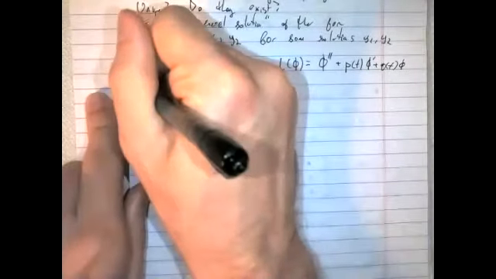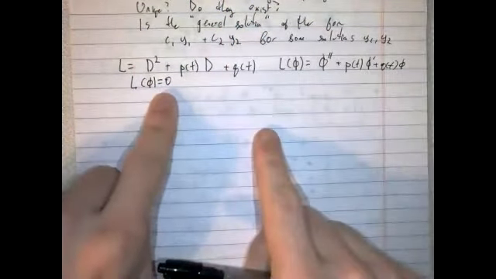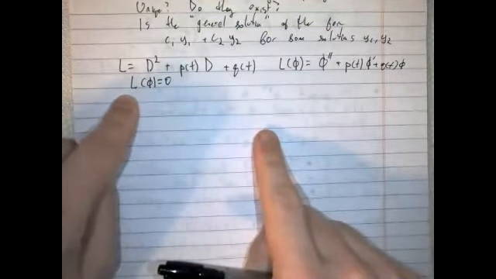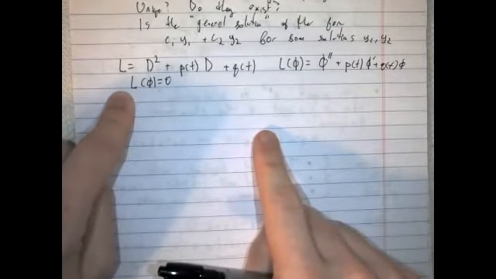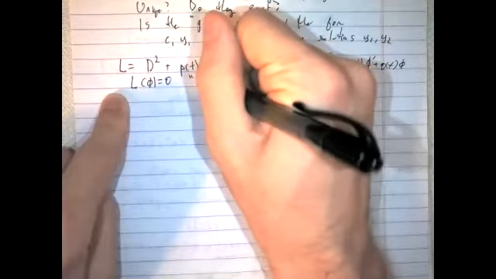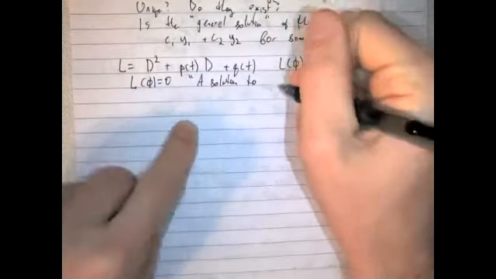And now I can just ask, when is L of phi equal to 0? So now, what does it mean to be a solution? It means that you are killed by this operator L. A solution to the differential equation.